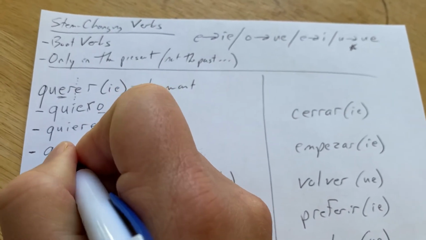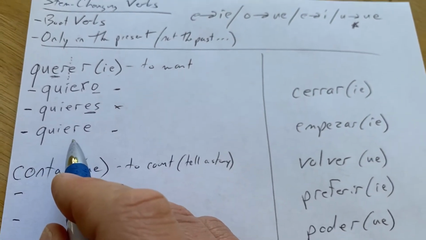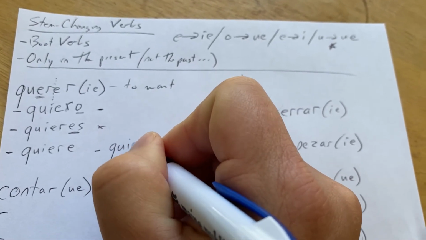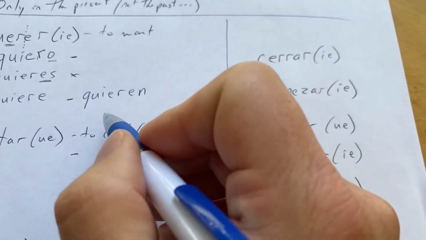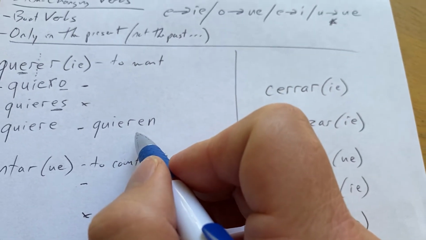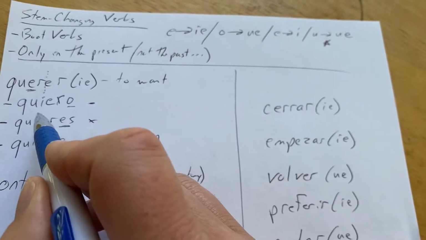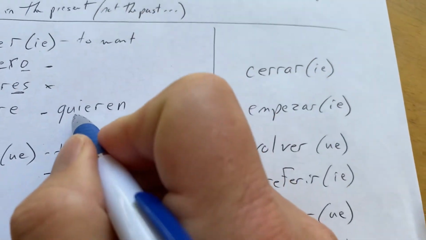And here is the el, ella, usted form. I'm going to come over here. Quieren, they want, or you all want. And notice, in each case, I change that E to what? An IE, like here, here, here, and here.